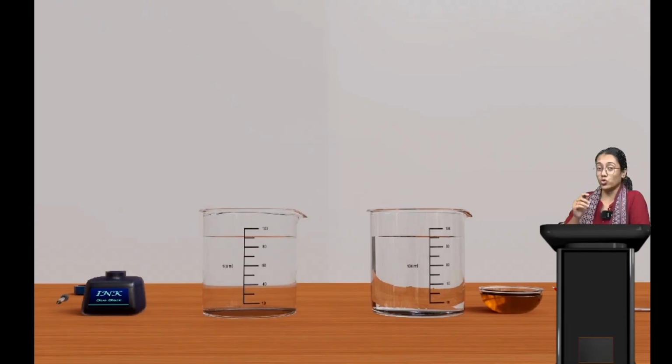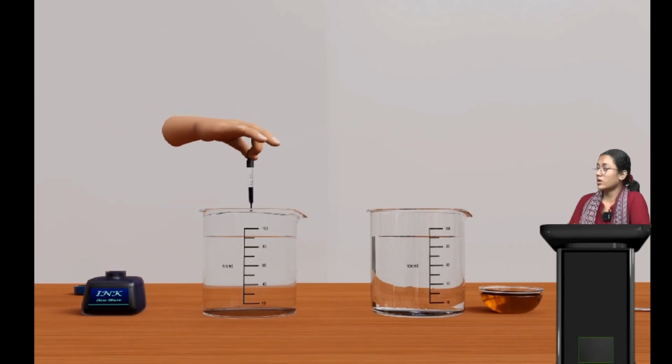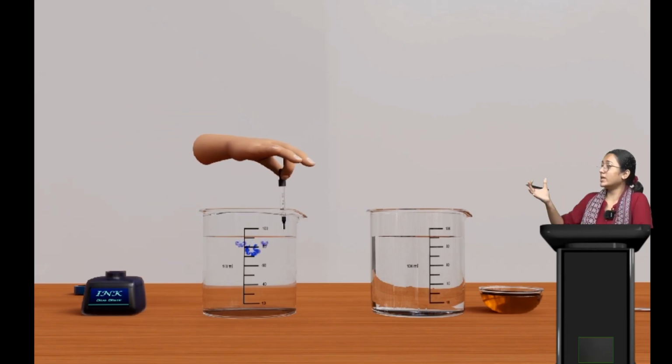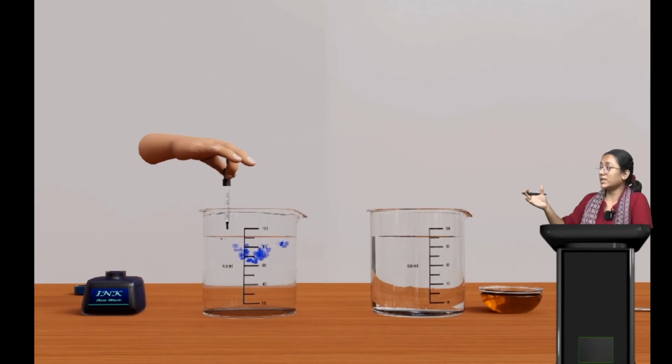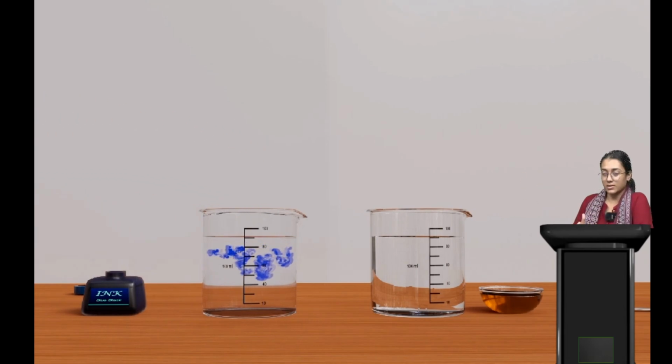There are two beakers, and inside the two beakers there is water. In the first case there is a small ink bottle, and with the help of a dropper we took some ink and we are dropping it into the first beaker which has water in it. See what changes we can observe.